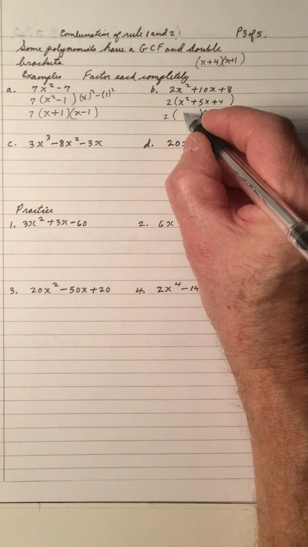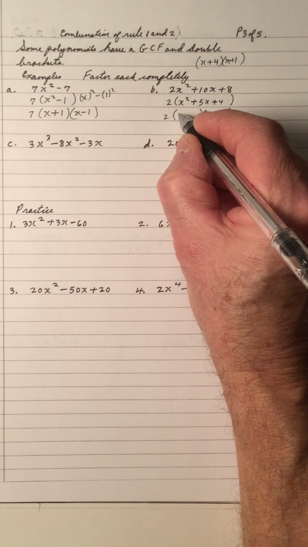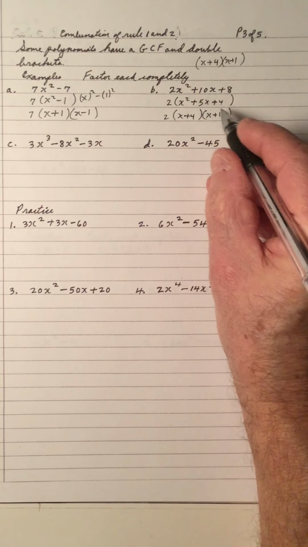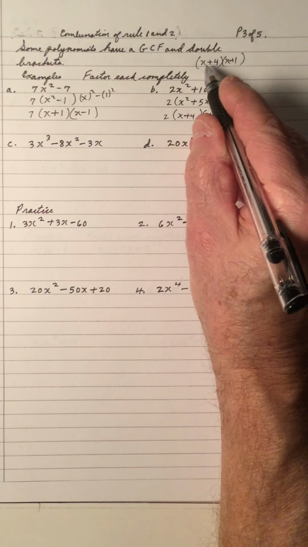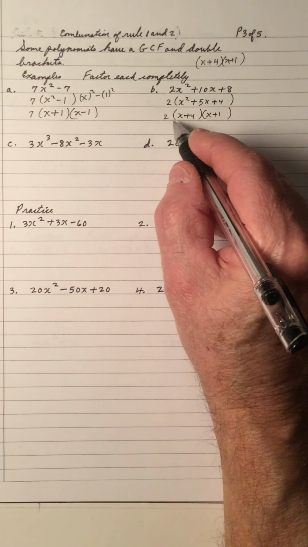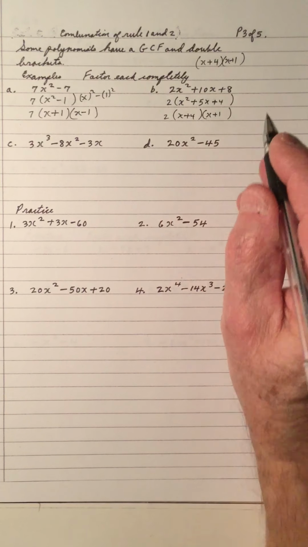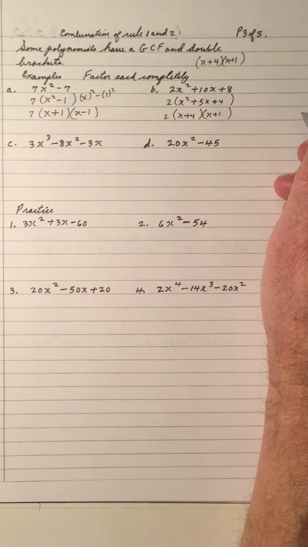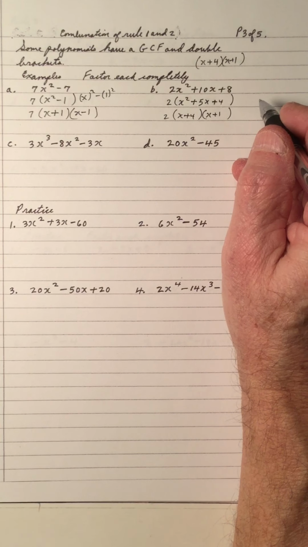And so, since it works, now you can write down 2, x plus 4, x plus 1. So, again, factor it on a sheet of scrap paper, and then if it works, put 2 times these brackets. Because this might not factor further when you're doing this chapter. It might, and it might not.